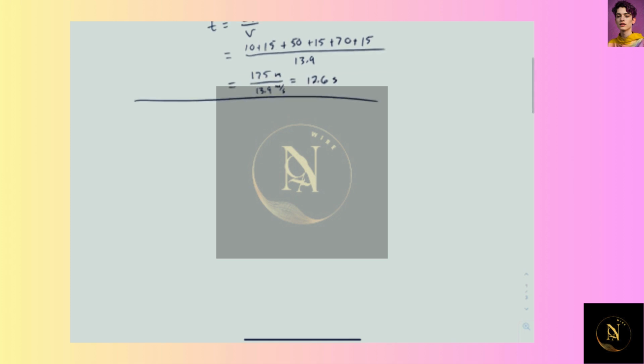So for the second car, we're starting from rest. So our initial velocity is 0. And we're accelerating up to a velocity of 13.9, same as the first car. And we also are given that the acceleration is 2 meters per second squared.